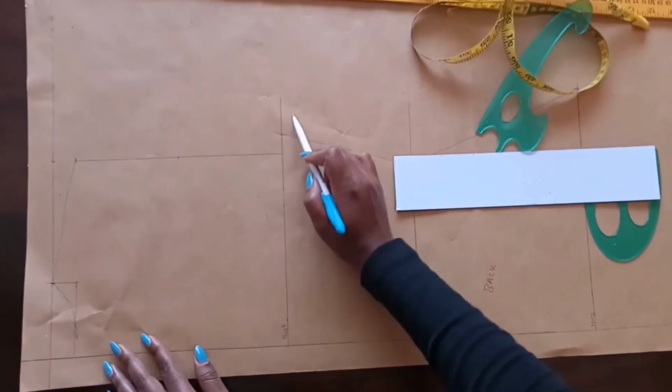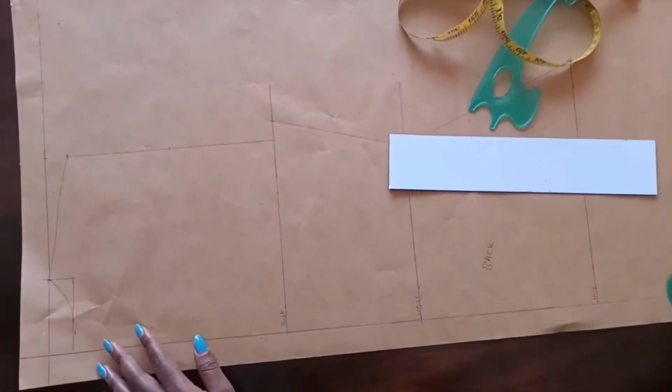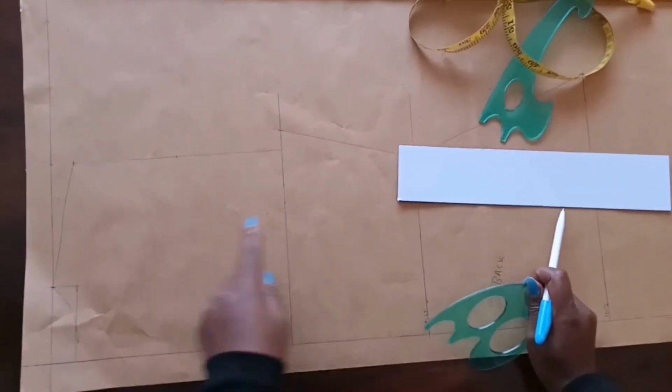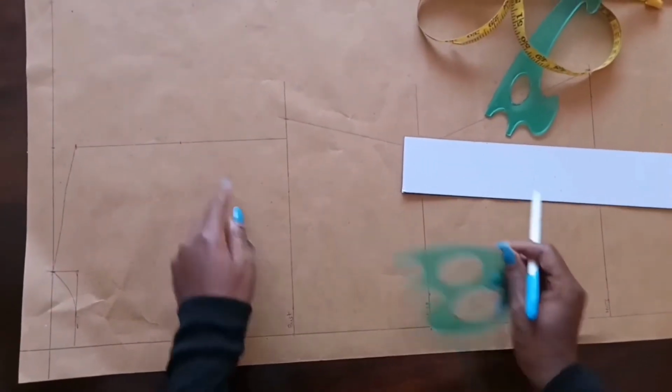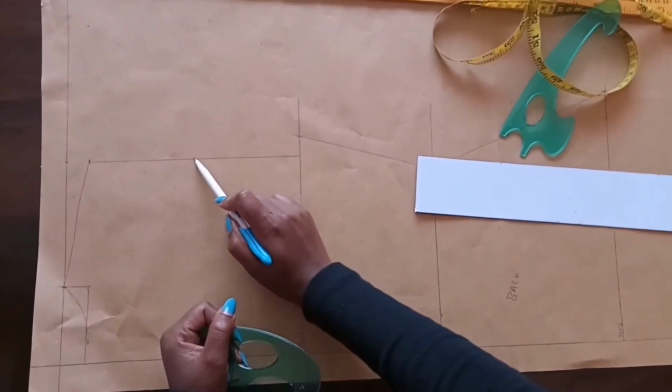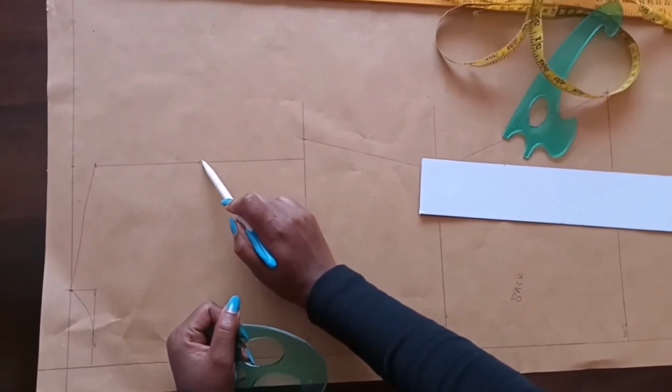So when you're making the armhole for the back side, the front is supposed to be deeper than the back side. So what you are going to do is this curve is going to stop at here, at this point, at the middle point.